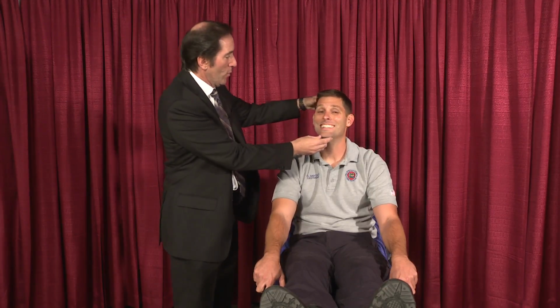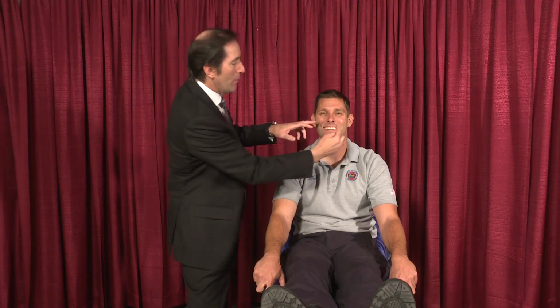So I'm going to have you just make a big smile for me. And so what we're going to be looking for here is symmetry. When you're looking for stroke symptoms, you're looking for asymmetry between the sides. So we're going to look here to make sure that you can see the same amount of teeth on both sides. You're going to look at what's called the nasolabial fold, which is this wrinkle that goes from the edge of the nose to the corner of the mouth, and make sure that they're equal on both sides. You can relax a second.